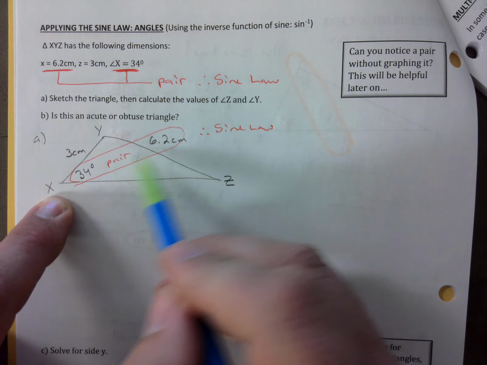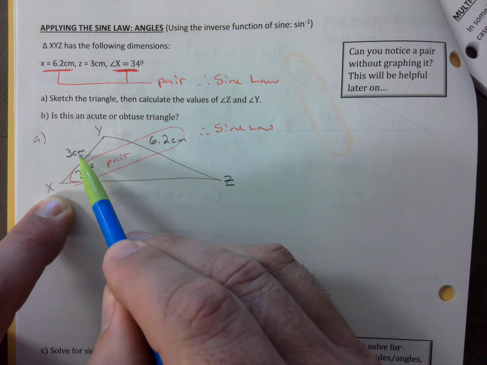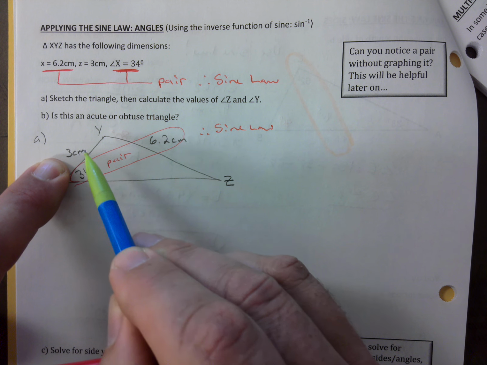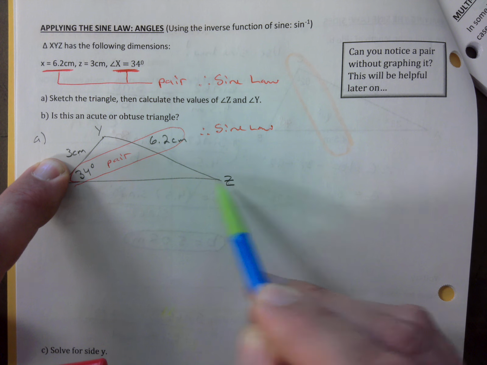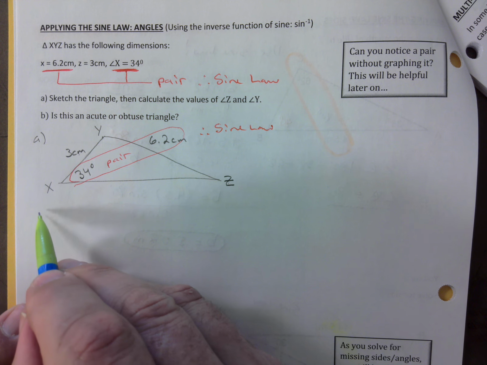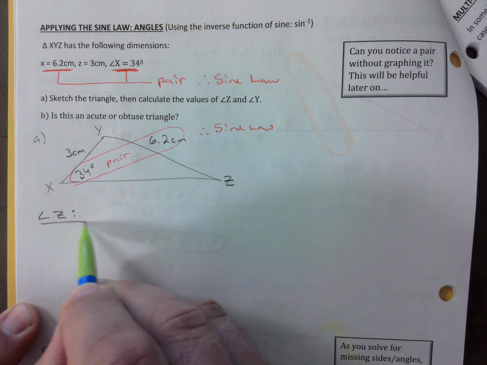We have the pair, so that's going to for sure be the thing we start with. This side is the only side you know. That would allow you to solve for which angle? Angle Z, right? That's the only thing you can do at this moment. So we're going to solve for angle Z here.